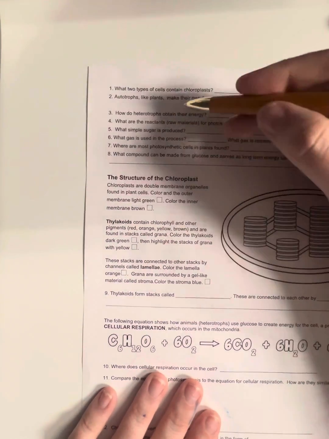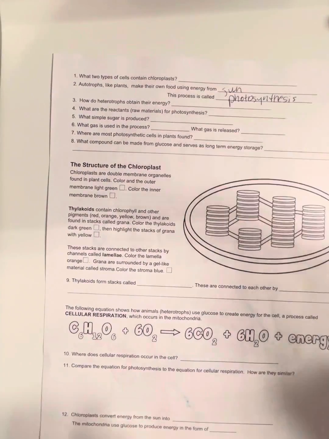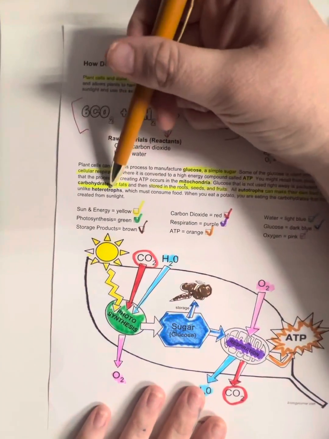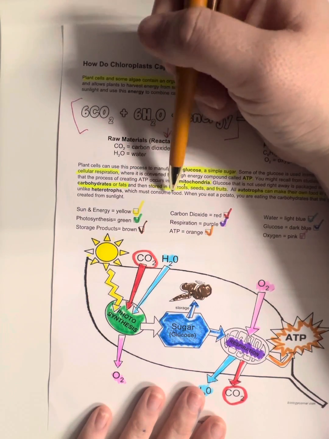All right, heterotrophs obtain their energy. Remember, we read heterotrophs must consume food. So they're getting their food from eating other food.